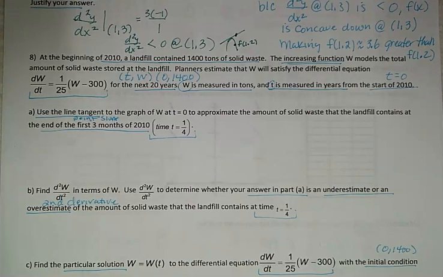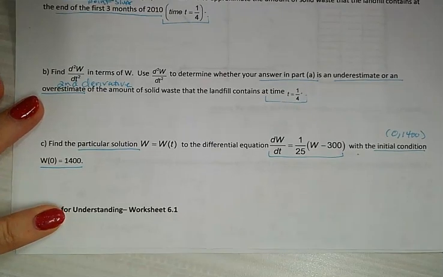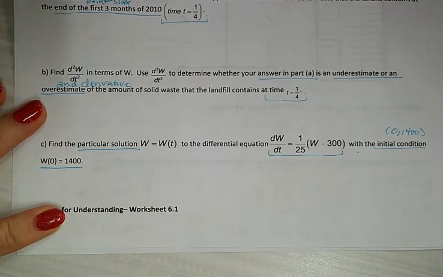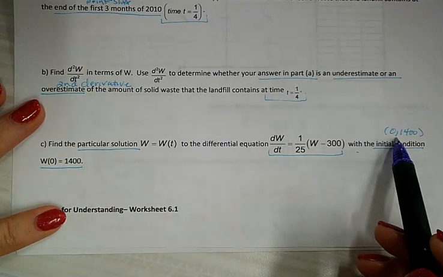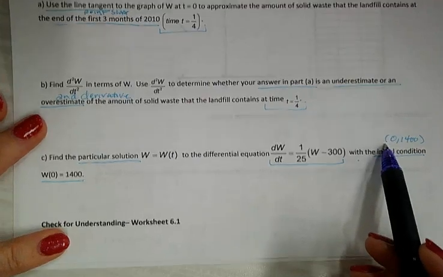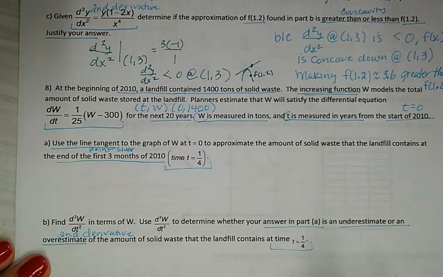So you're going to use the second derivative to do that. So we need to know when it's negative or positive. And then the last one is a particular solution. So I could solve the differential equation and do my initial condition, which is W of 0 equals 1400, or the point 0, 1400. Remember, our points in this particular problem are time and the waste.